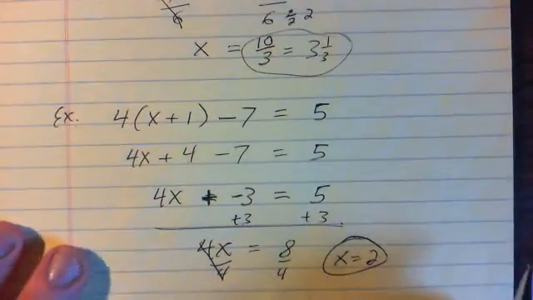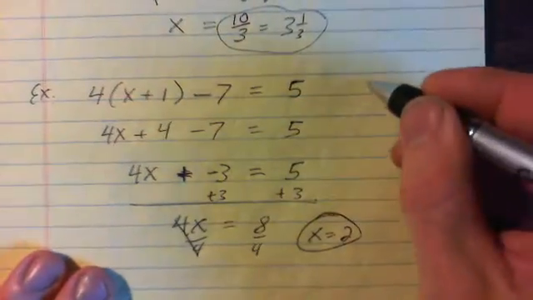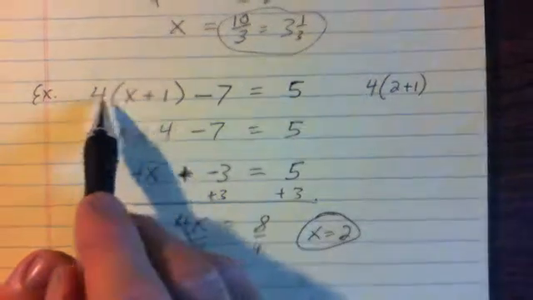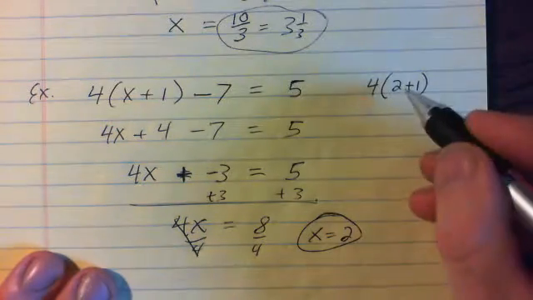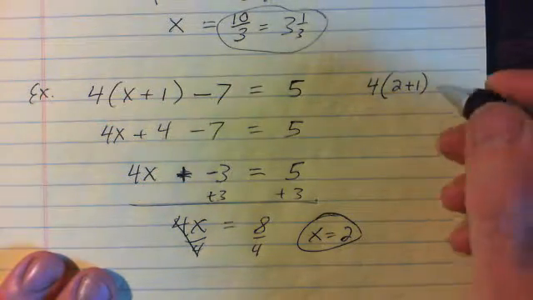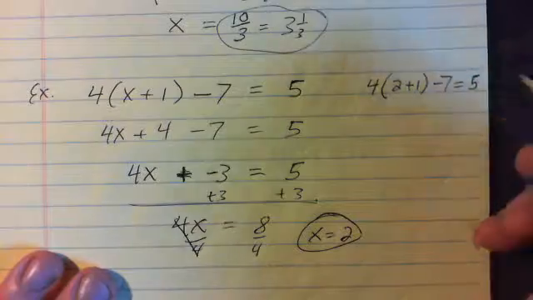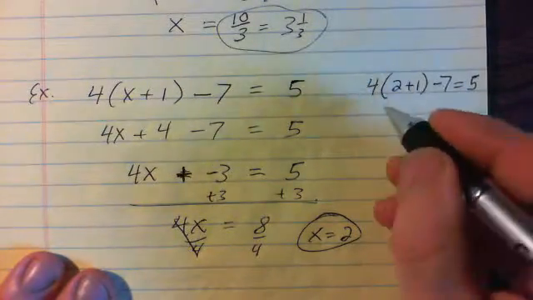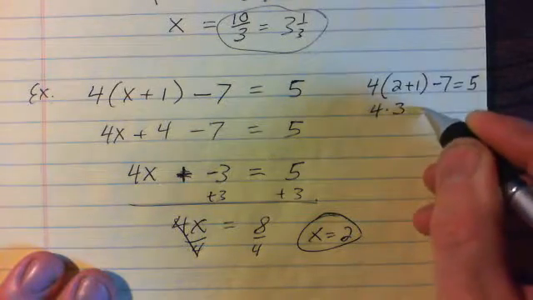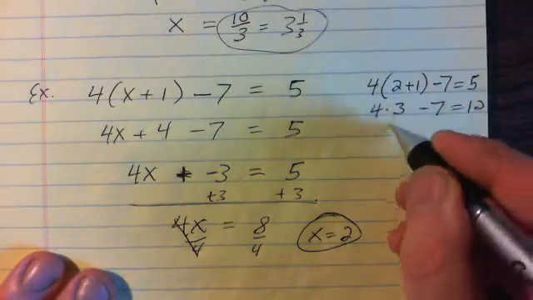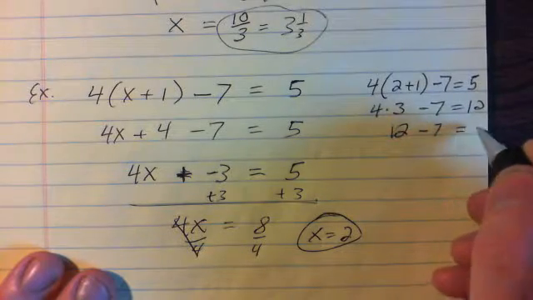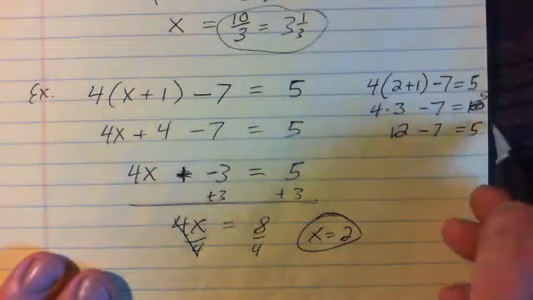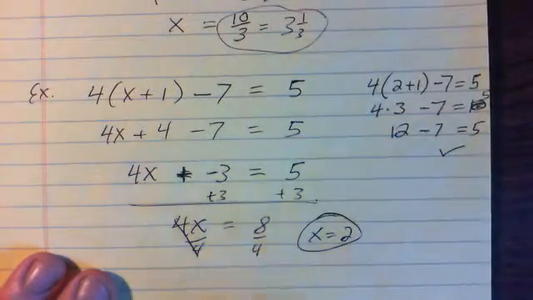Now to check this, as I've been saying, to check your work, you can plug it into the original equation, which we had 4 parentheses x plus 1, so now we have 4 parentheses 2 plus 1 minus 7 equals 5. Let's see if it works. I can combine 2 and 1, so 4 times 3. 4 times 3 is 12, minus 7 is indeed 5. So 12 minus 7 is 5, checks out.